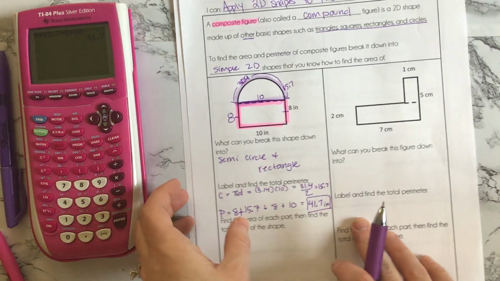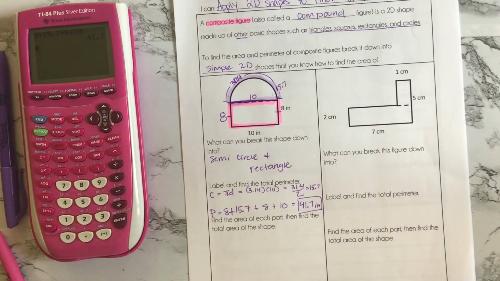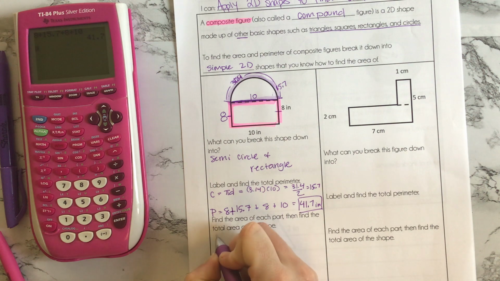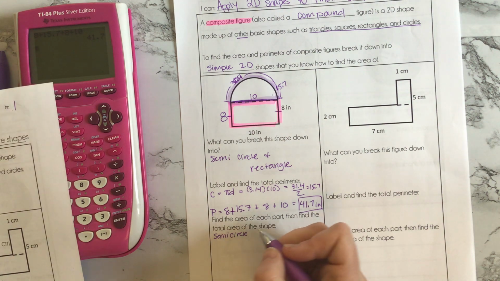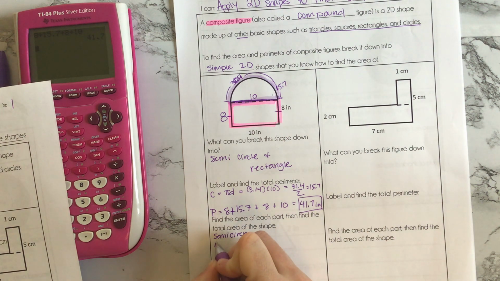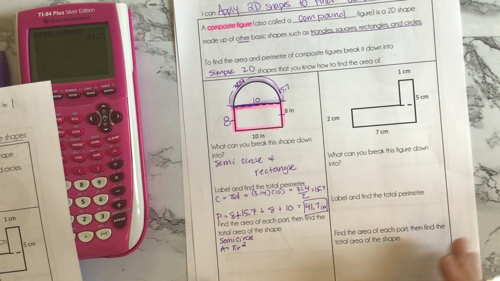To find the area of a composite figure, we're going to find the area of each part, then add them together to get the total shape. So I'm going to start with this semicircle. The area for a circle is pi times the radius squared.